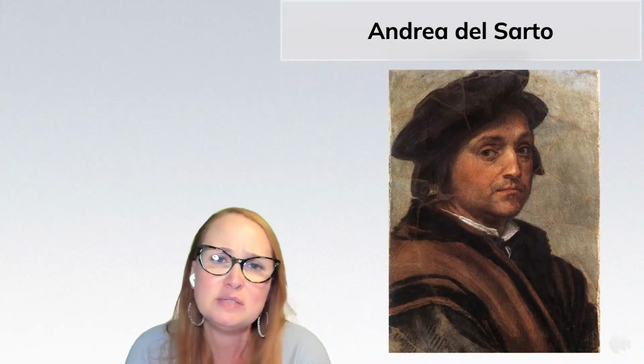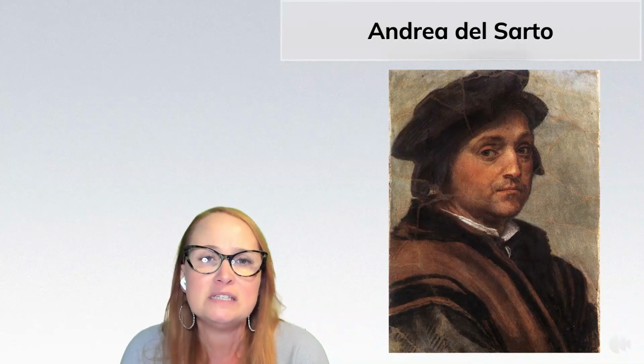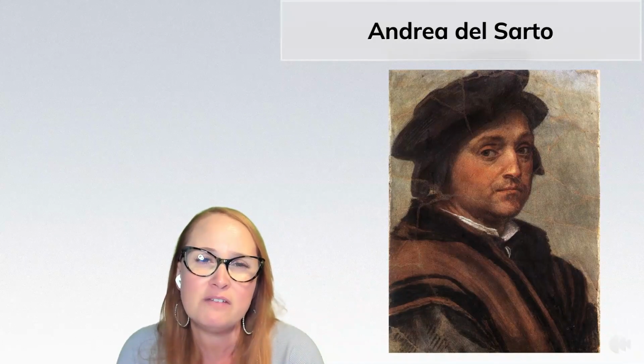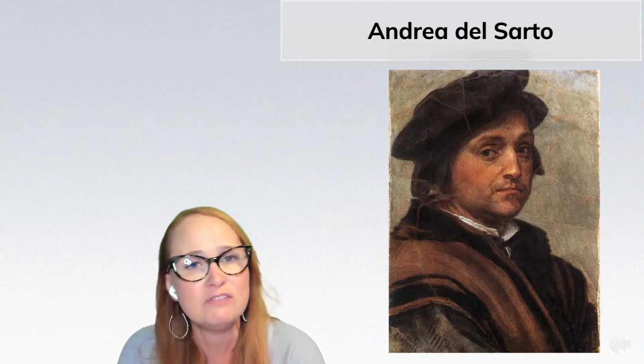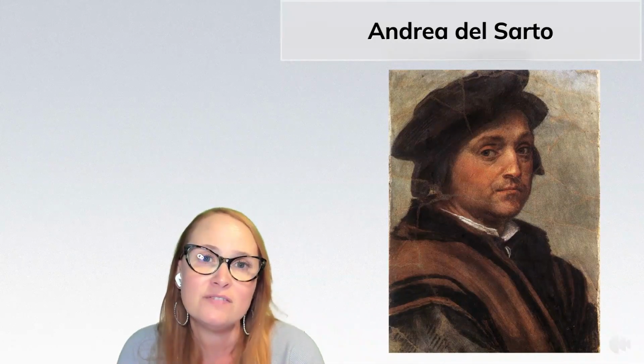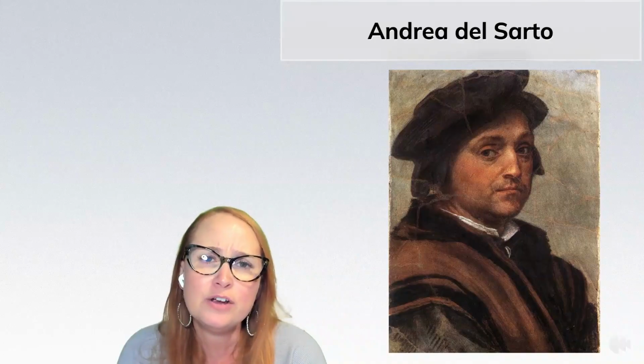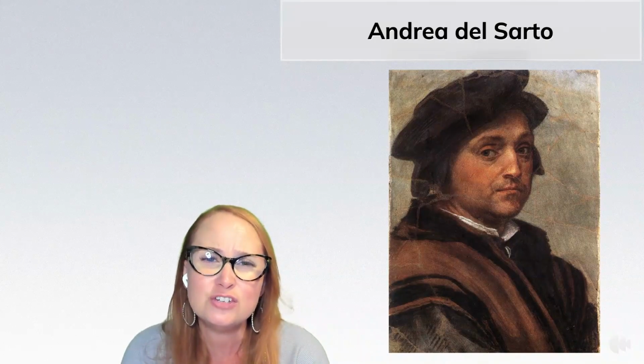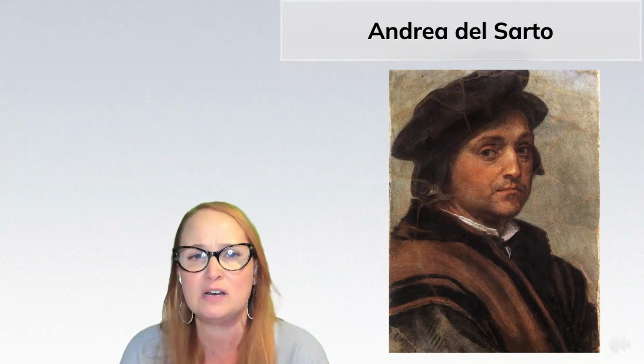When he started out, he was apprenticed to a goldsmith, and he worked a lot in frescoes, which is what you see for this self-portrait. He was considered to be the painter without errors. Vasari called him this, and Vasari is that art historian, the very first one. You'll read about him again in your modules. He created the Lives of the Artists, and he tells us all of these intriguing facts about them, and he really liked Andrea and his work.